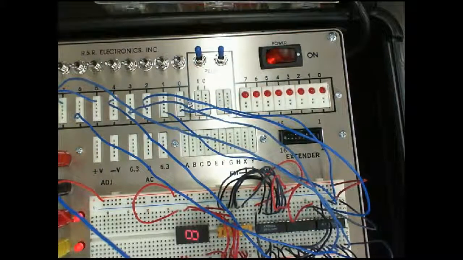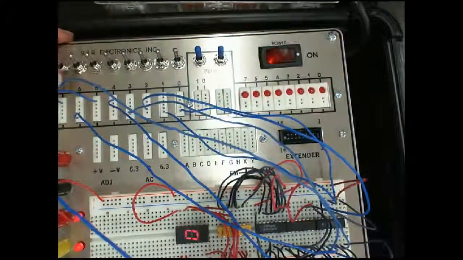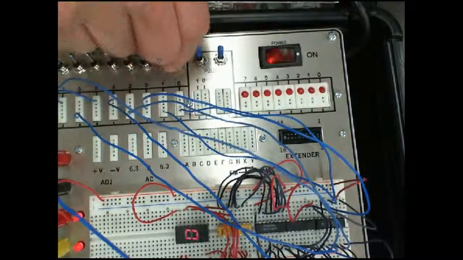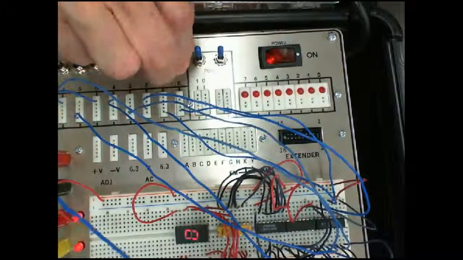Okay. So this is why, if we look it up in the data sheet, it's going to say it's a 10 to 4 line encoder, or it's going to say it's a priority encoder, which means I could do it one or two ways. I could come over here and do this, or I can just leave that down and do that.